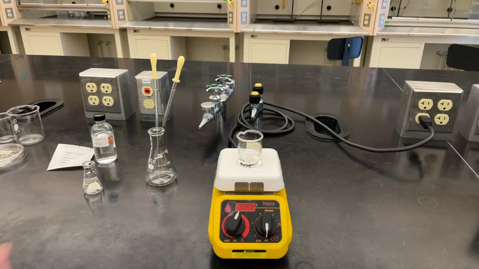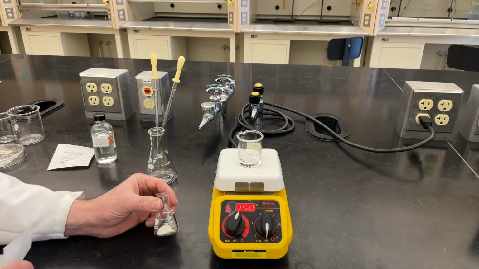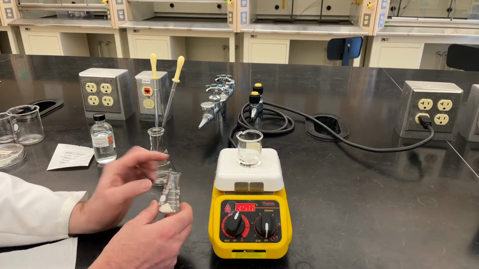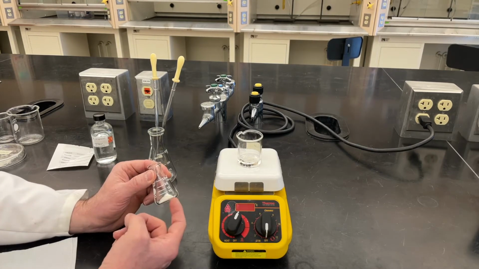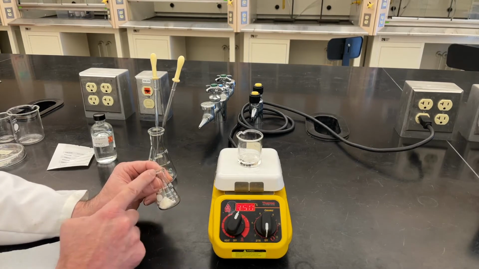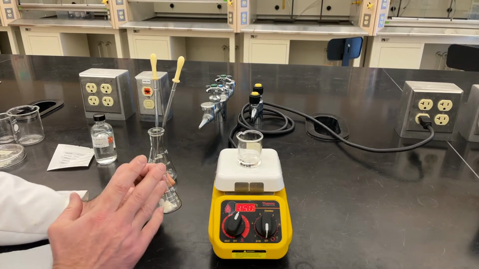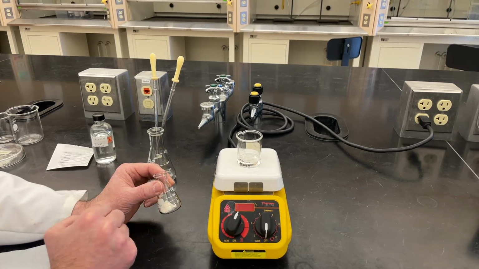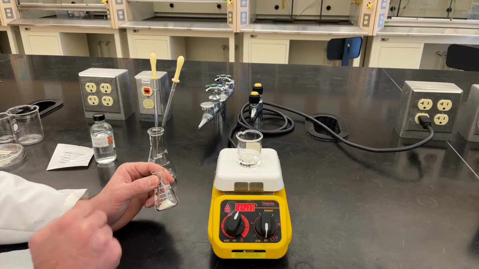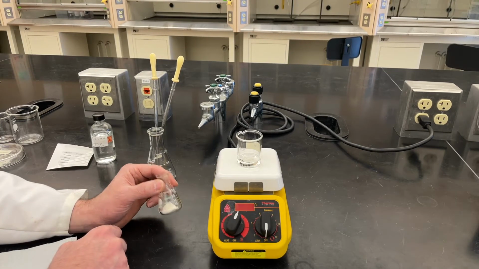Okay, now, we do a recrystallization in an Erlenmeyer flask because of the shape of the flask. It's got a wide bottom for heating, very stable, and a narrow top to prevent evaporation of the solvent as I'm adding the solvent to it. So all of that makes this a good vessel for doing recrystallizations.